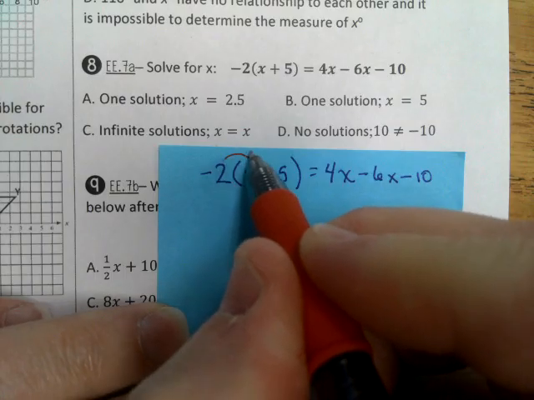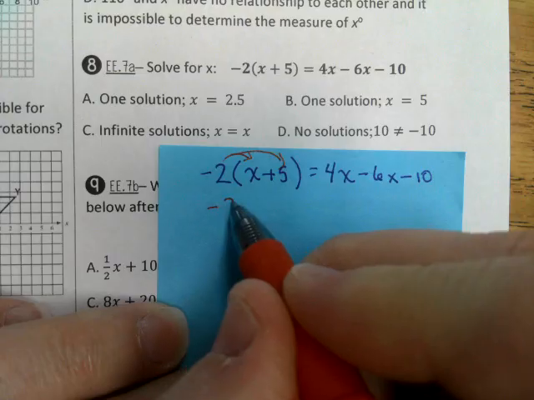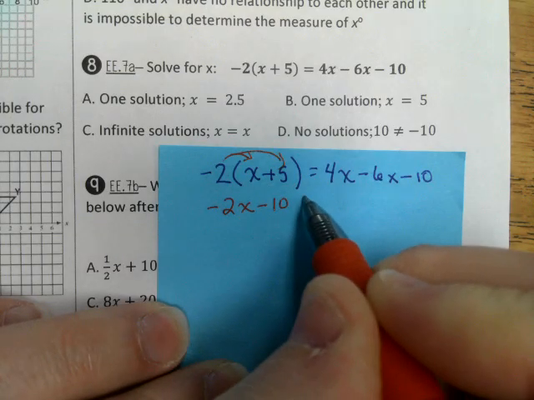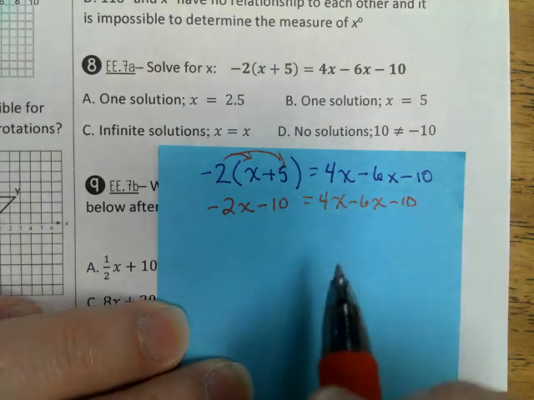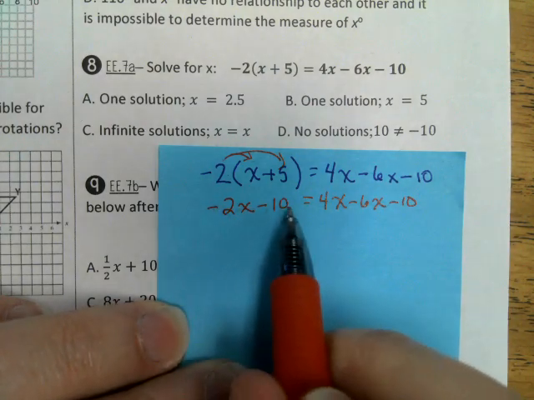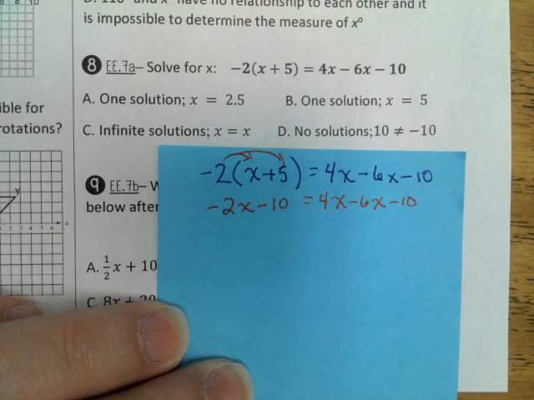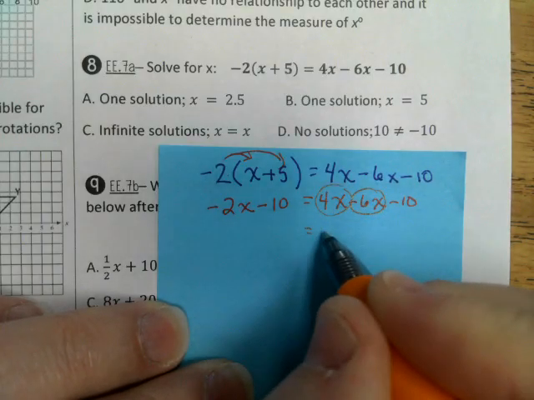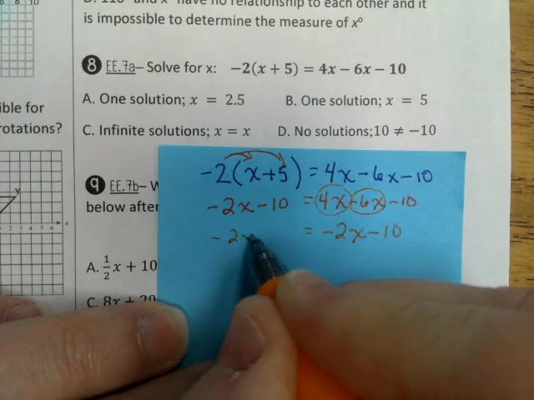So I'm going to multiply my negative 2 times everything on the inside of the parentheses, which gives me negative 2x, negative 2 times positive 5, minus 10, equals 4x minus 6x minus 10. After I've done that, I'm going to combine like terms on the left-hand side if I can. Nothing to combine there, but I can combine like terms on this right-hand side. So I'm going to combine my positive 4x and my negative 6x, and that's going to give me negative 2x minus 10 equals negative 2x minus 10.